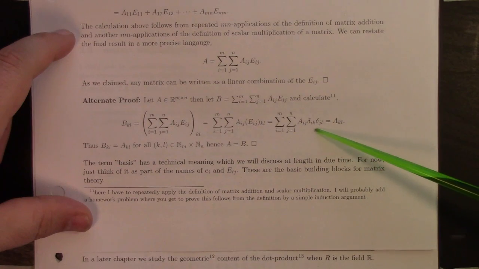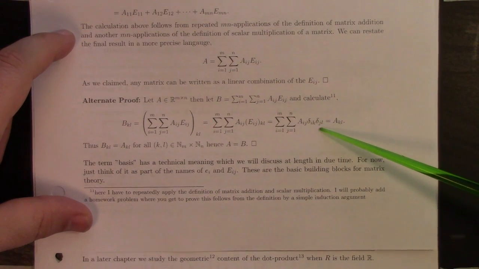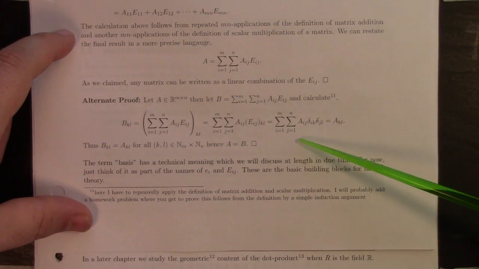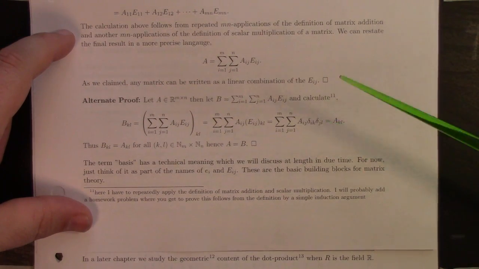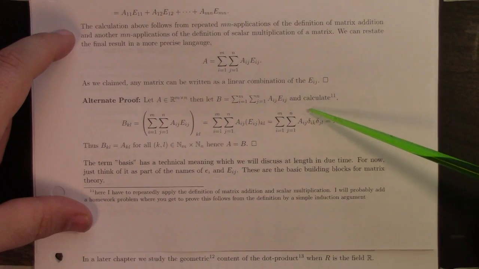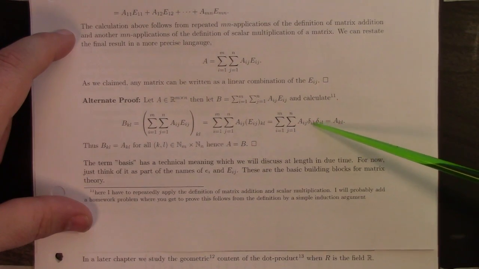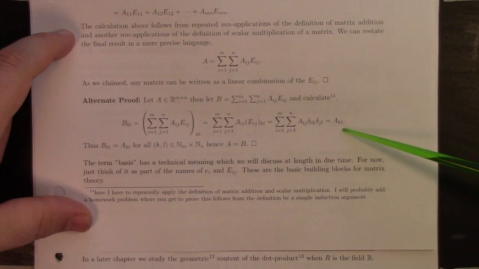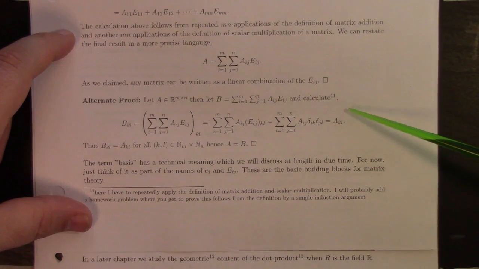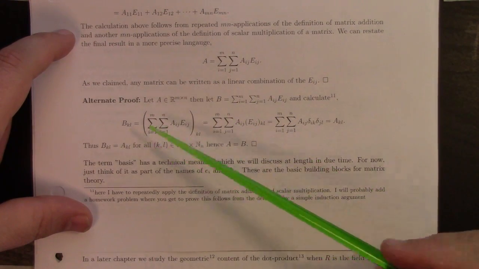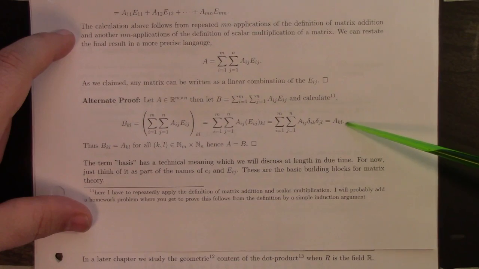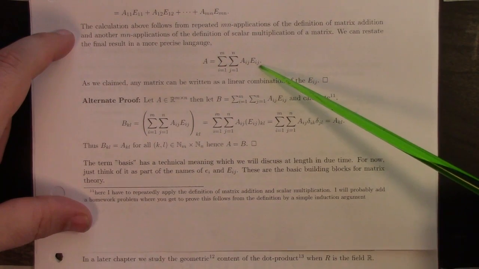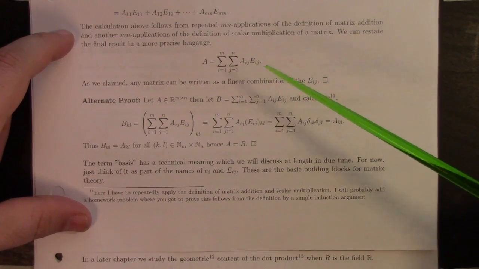And so what that does is it forces i to be equal to k and j to be equal to l, which basically annihilates these sums and just leaves us with akl. It just squashes the sums down to the i equals k and j equals l terms. But there you go. We've shown that the kl-th component of B is equal to the kl-th component of A, which goes to show you that A is equal to B, which is to say that we can build any matrix as a linear combination of the matrix units.